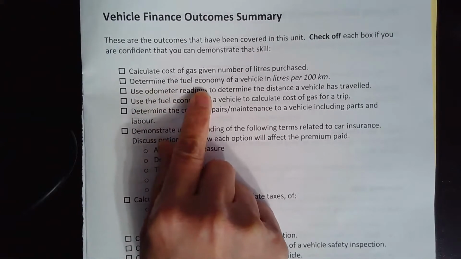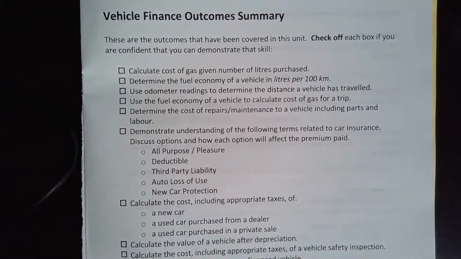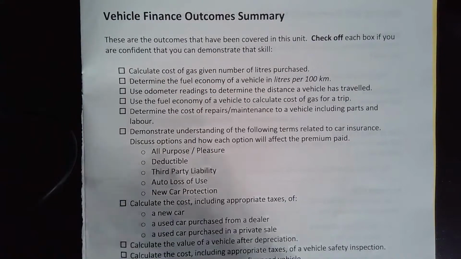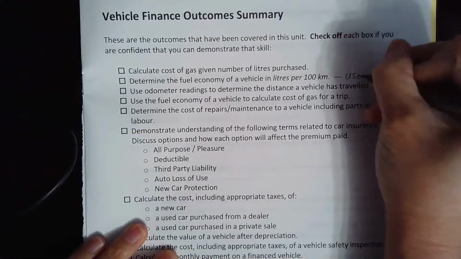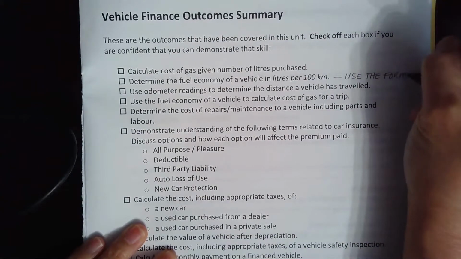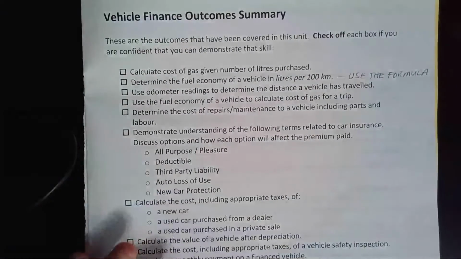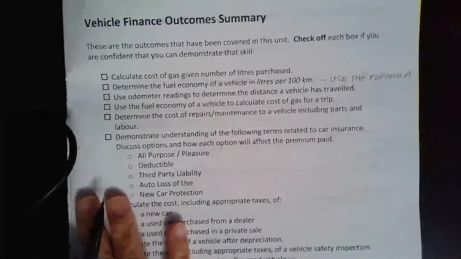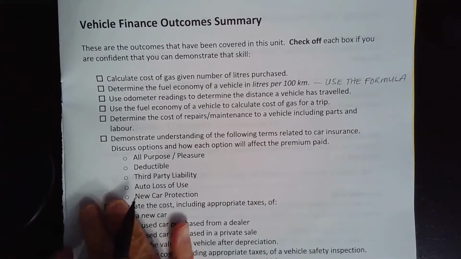Determine the fuel economy in liters per 100 kilometers. There's a formula for that, so use the formula, which is found on your formula sheet.